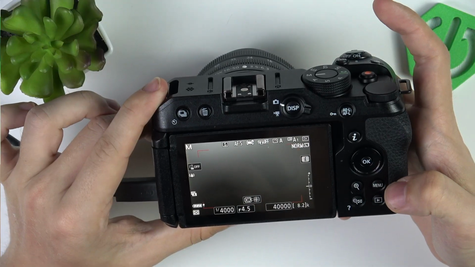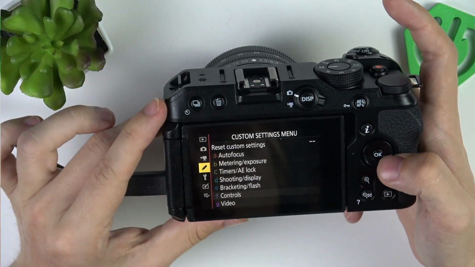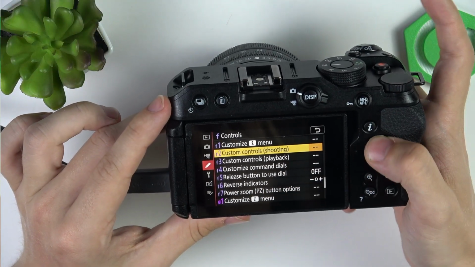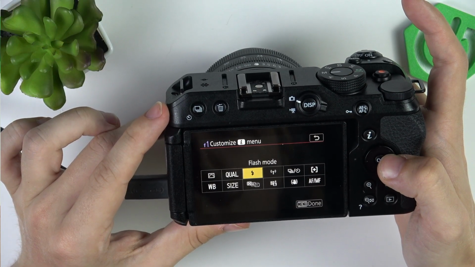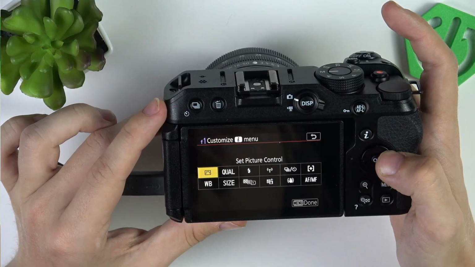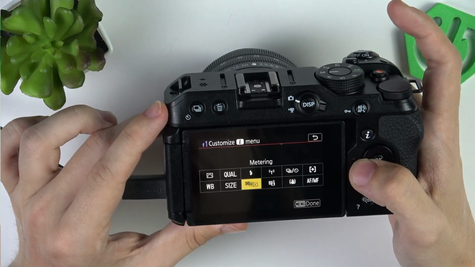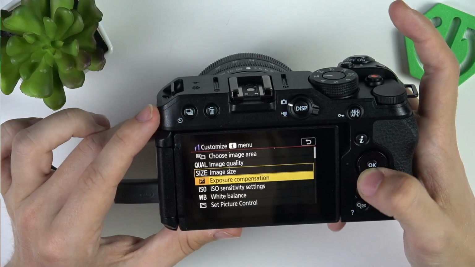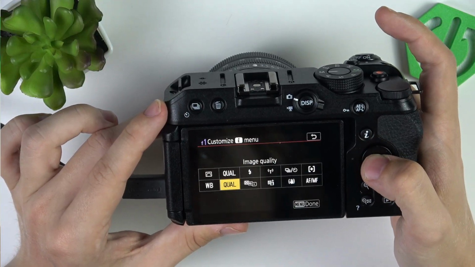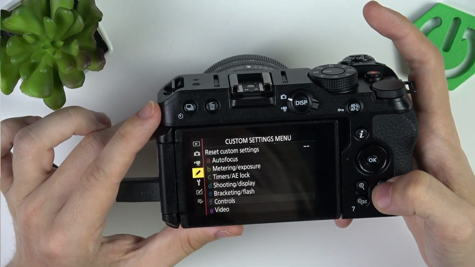To do it, click on the menu button, go to the custom settings menu on the left panel, then go to controls and find customize I menu. Now you can select the tile that you would like to replace. So let's say I would like to replace the image size, and you can replace it with, let's say, image quality. And now when I click on menu, it's done.